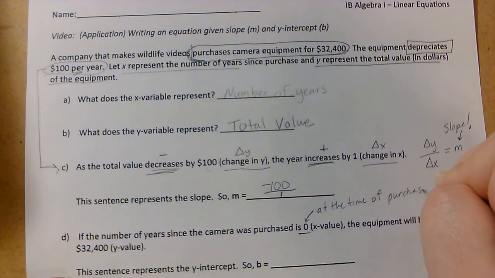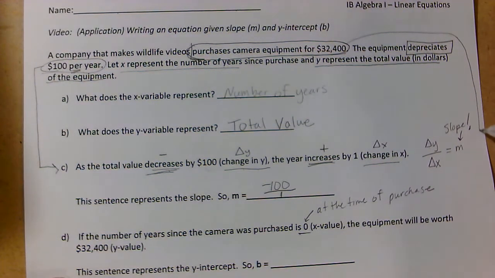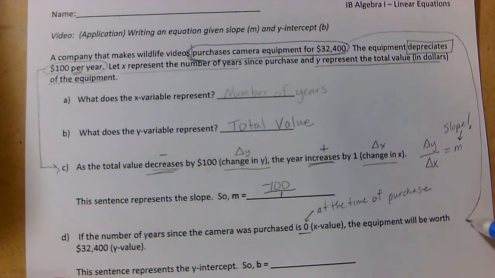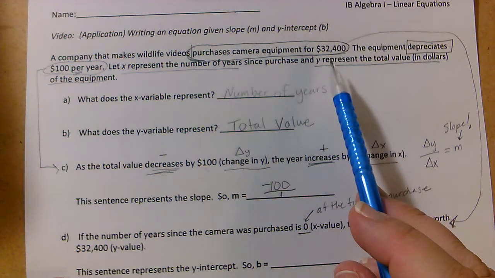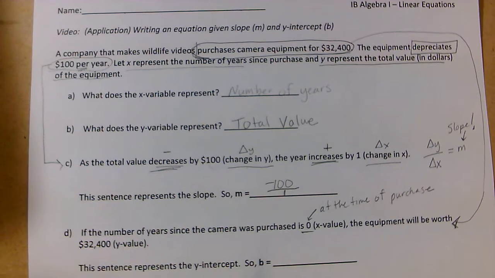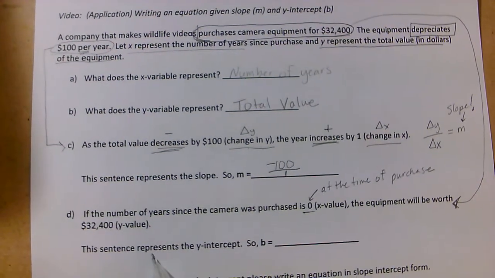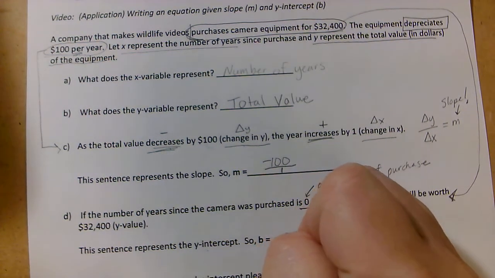Or at the start. So when we started, this $32,400 is going to tell us how much it was worth. Our equipment was purchased for $32,400. That's how much it's worth when the years are 0, which is at the time of purchase, the beginning, the start time. So this represents our y-intercept, and our b value is going to be 32,400.